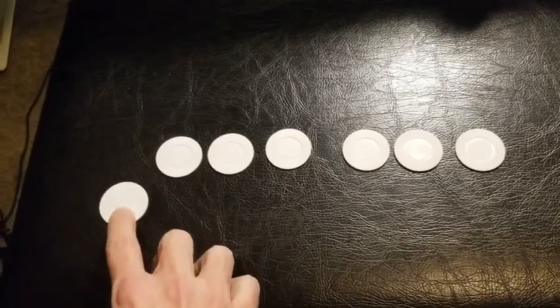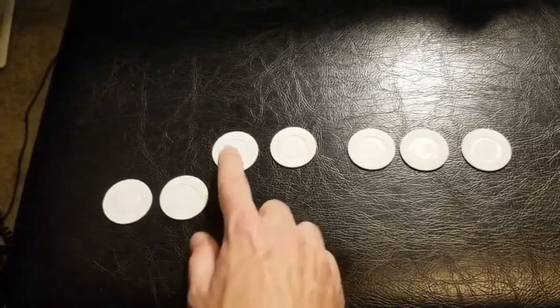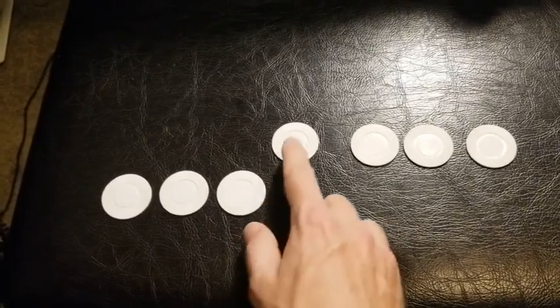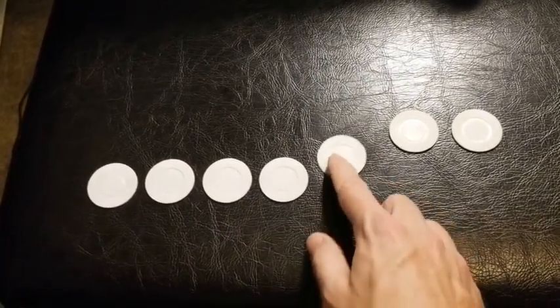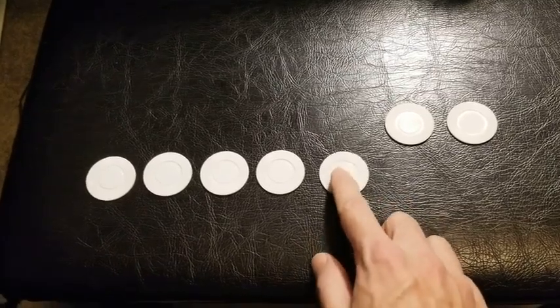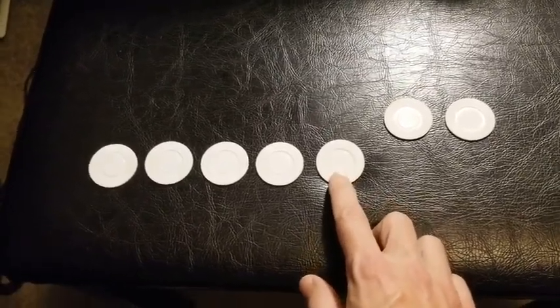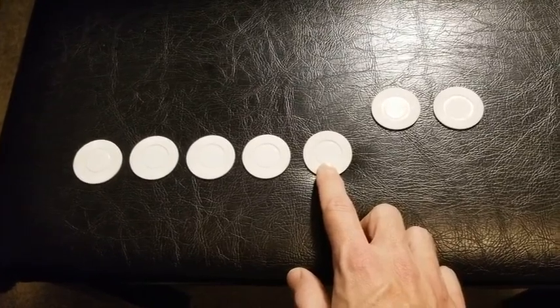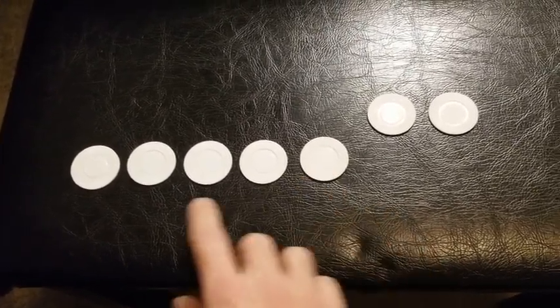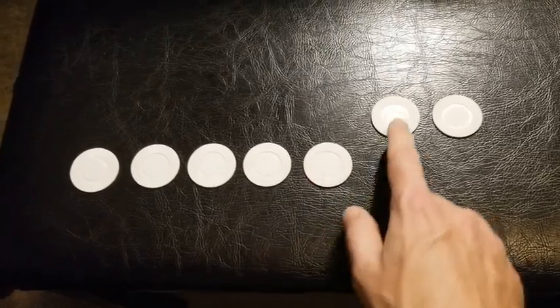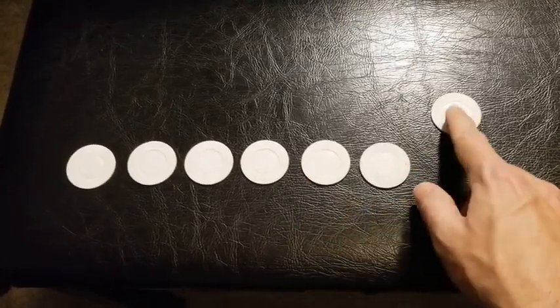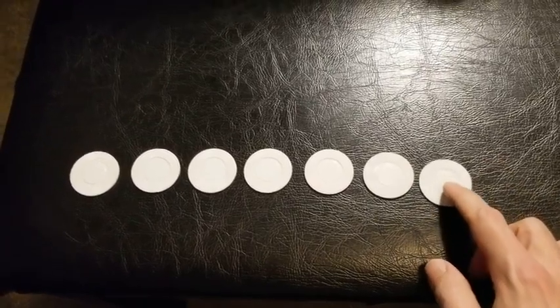C would be 1, D is 2, E would be 3, F would be 4, and G is your 5th degree. Now G is going to be our Mixolydian mode, right? So in G Mixolydian, we're relative to C major again. A is going to be 6, and B would be 7.